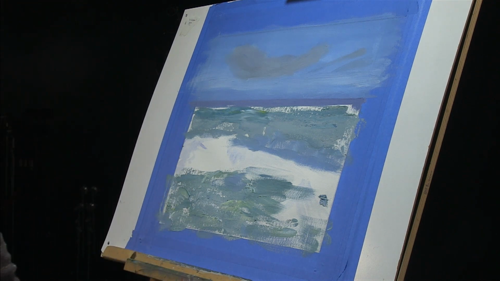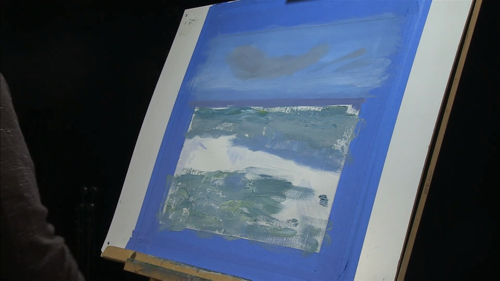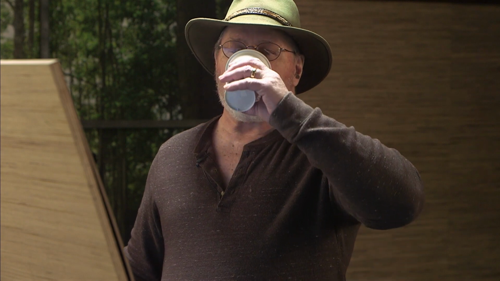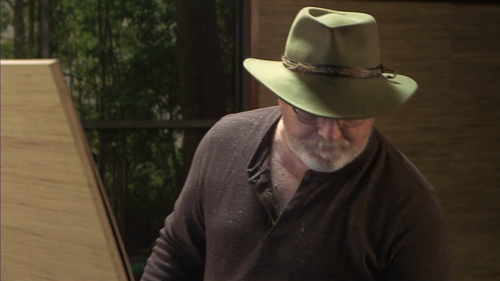Okay. Another sip of my coffee. All right. Now, my wife came with the rescue with some palette knives, so I don't have to use this great big shovel.